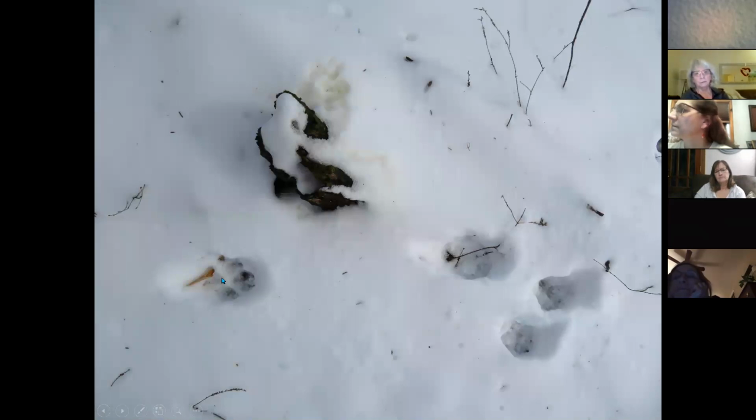So it stopped with a front foot somewhere up here, probably there, and a rear foot there, raised its leg just like at a fire hydrant, and squirted its urine over that way. And because we see the urine off to the side, we know that that was a male coyote.